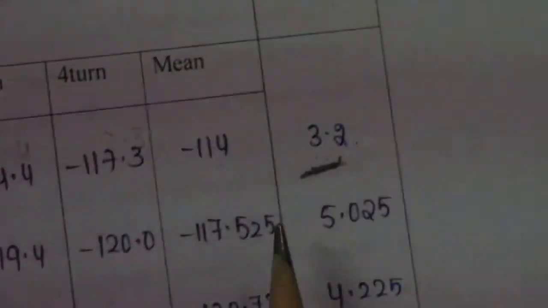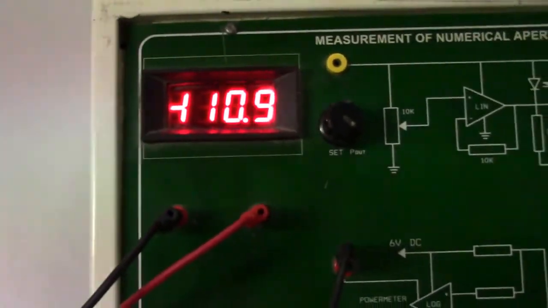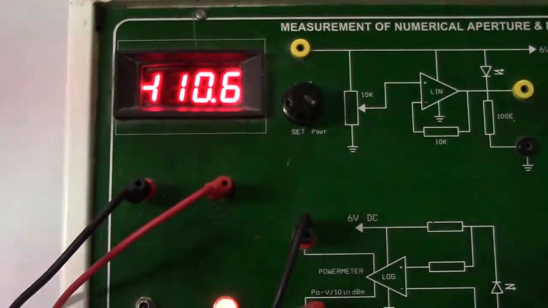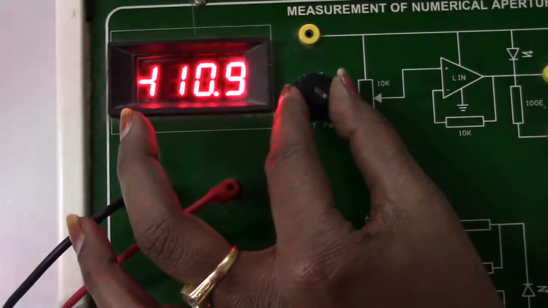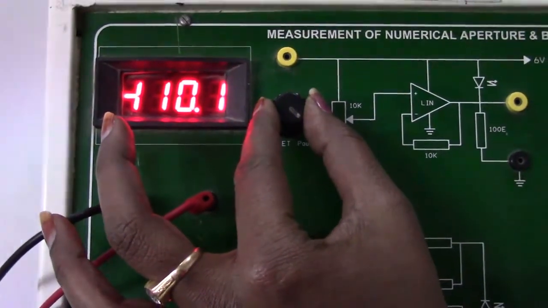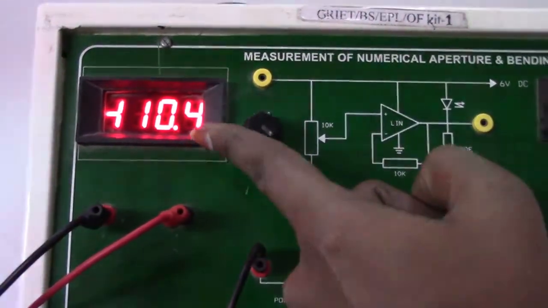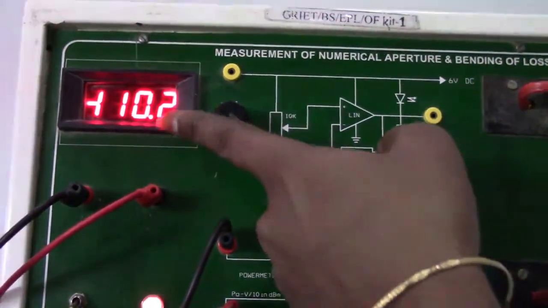Likewise you need to go for the second reading. When you start the second reading, what you have to do? Again, the same procedure. You need to stretch the cable like that and again adjust the intensity knob. Earlier we have taken minus 105.5. Now I will go with minus 110.5. Any one reading you can adjust, which gives some difference between the previous reading and this reading. So now I am going with minus 110.5.